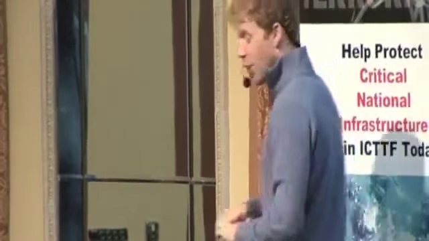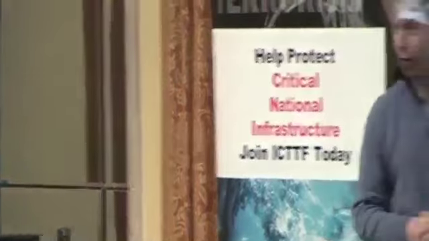So let me show you how this setup works, and we'll switch over to a live version. So here you can see the installation wizard, where we've got the install password.